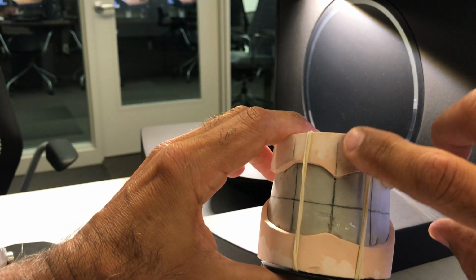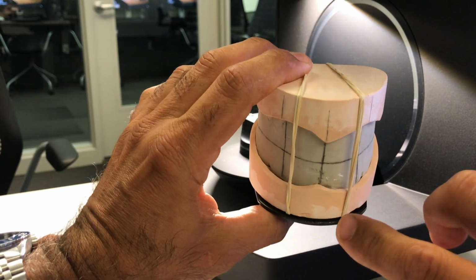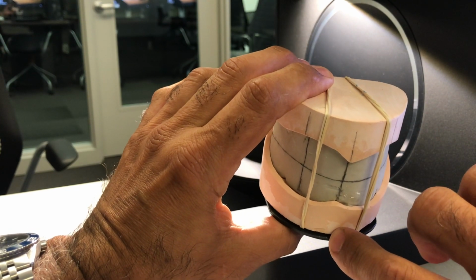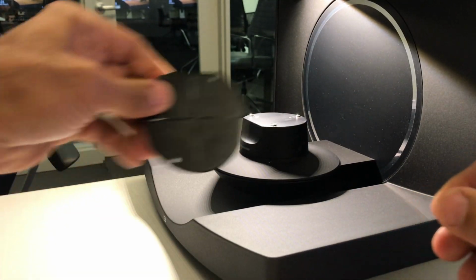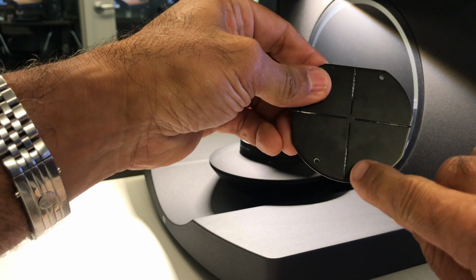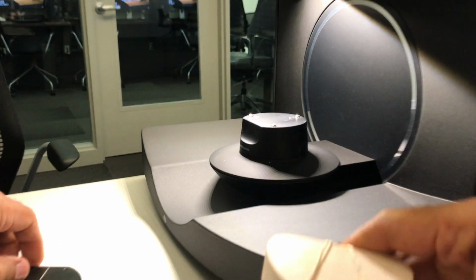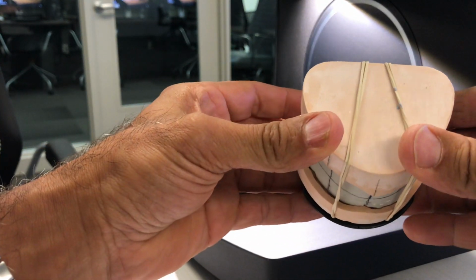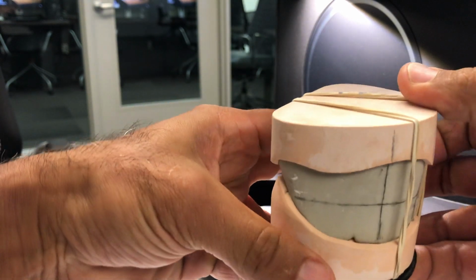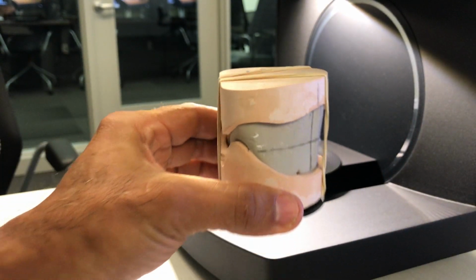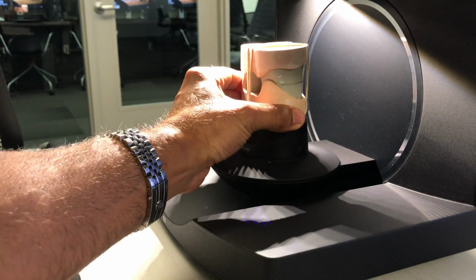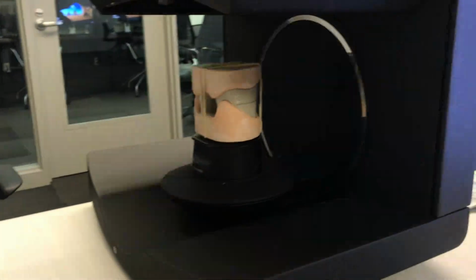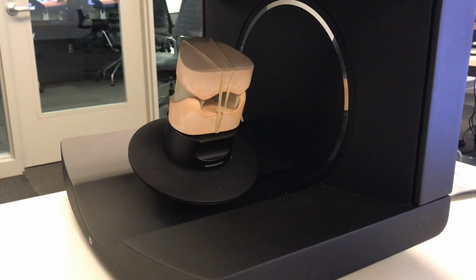And also ensure that my midline here is in line with this little notch. Barely seen on video, but it's there as you saw on the other plate. And all I have to do now, once I have everything together, is insert it in my scanner. The scanning process will start automatically.